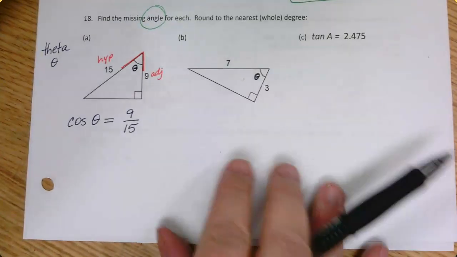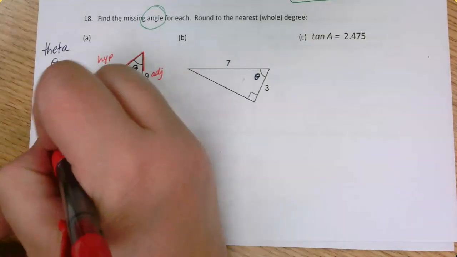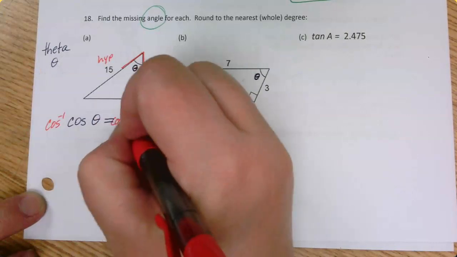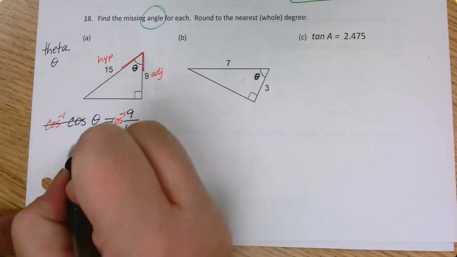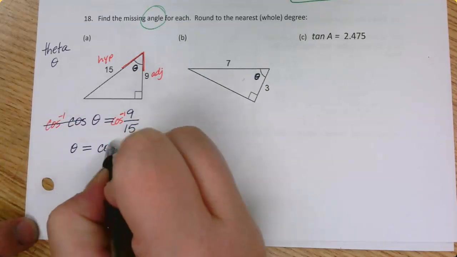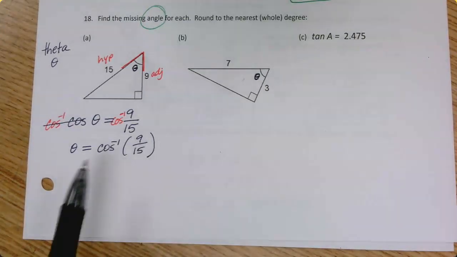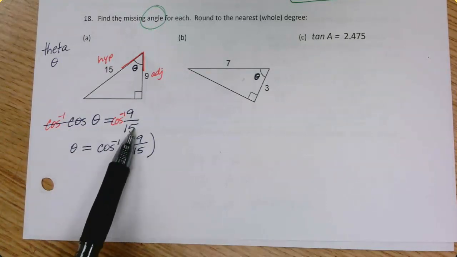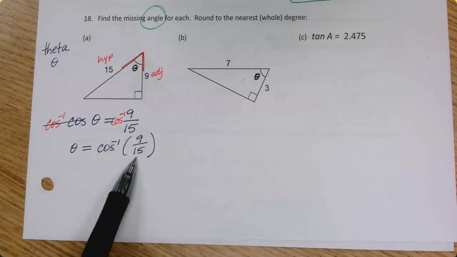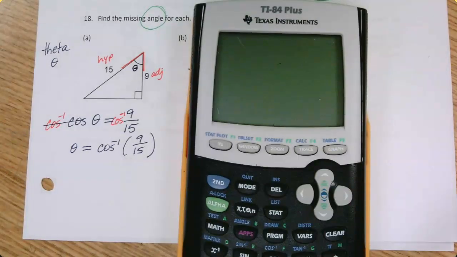How do I get it detached? I do the inverse cosine. So I'm going to do the inverse cosine of both sides. You don't usually show this step. But what happens is, if I do inverse cosine, it moves it to the other side, and I'm going to do the inverse cosine of 9/15. In other words, if the cosine of my angle is 9/15, then the inverse cosine of 9/15 will give me the angle. It's like working backwards. It's like asking the calculator, what angle gave you this cosine value?